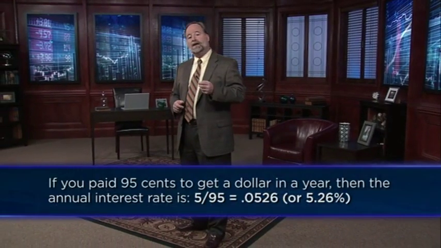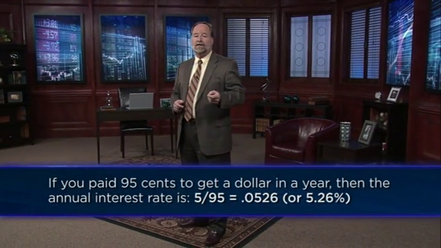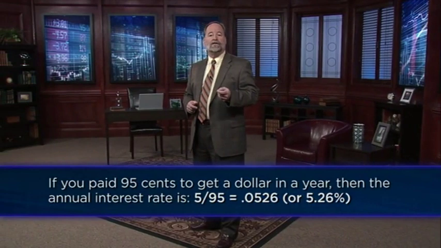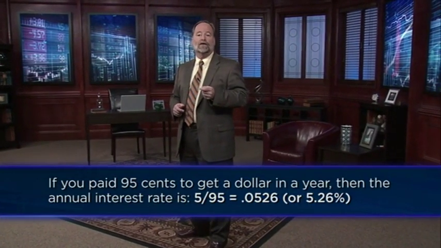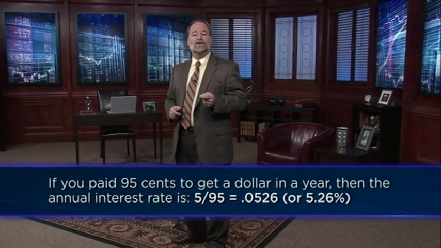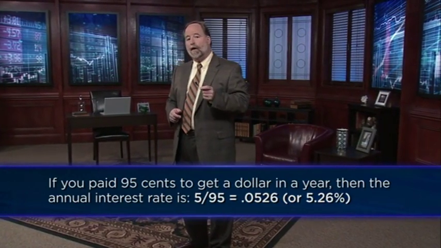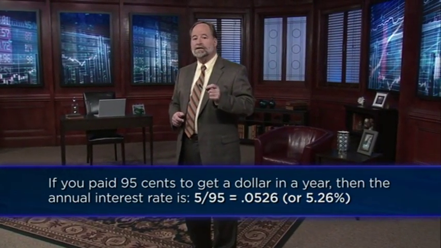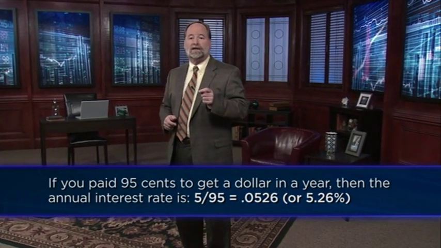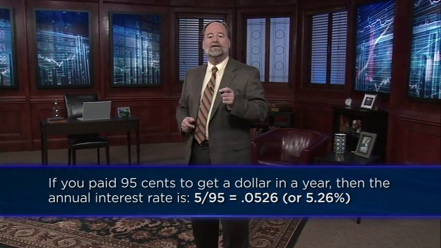This difference manifests itself in financial markets as a positive interest rate. The interest rate is simply the fraction of the initial amount paid that you get extra for giving up that amount today. If you paid 95 cents to get $1 in a year, then the annual interest rate is 5 divided by 95, or 0.0526, or 5.26%. You get 5 cents more than the 95 cents you paid. Since 5 cents is 5.26% of 95 cents, the interest rate is 5.26%.